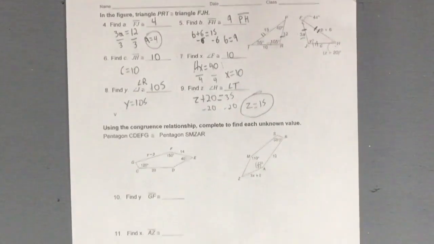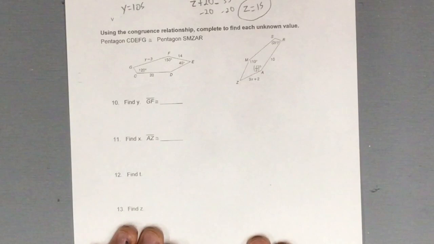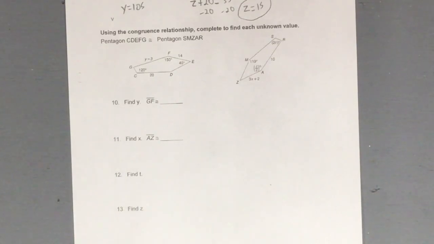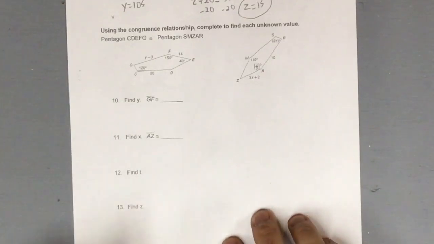Down here, we're looking to solve a couple unknown values. It's the same thing that we've been working with. It's just the shapes are not as nice as what it was up top. These two should be the same. I just need to see how I'm going to compare them.